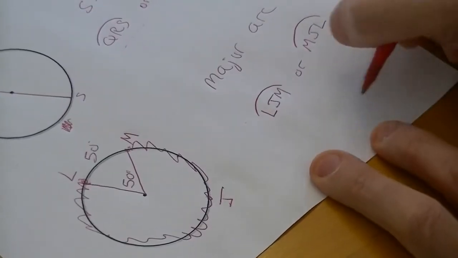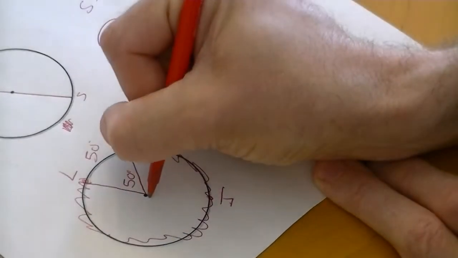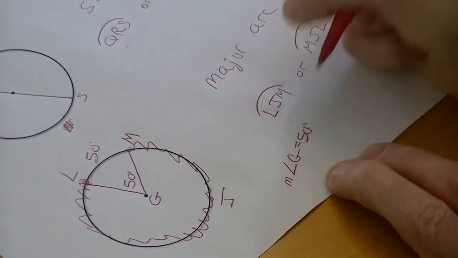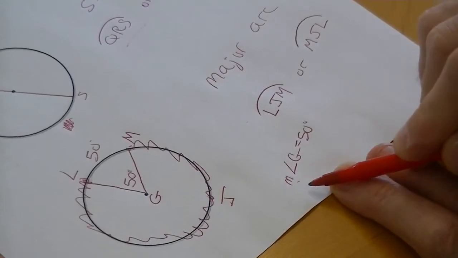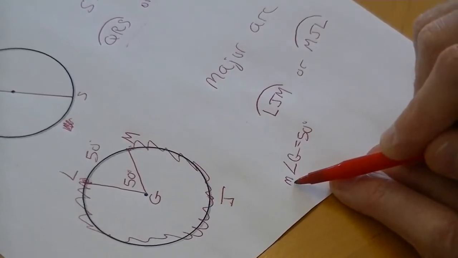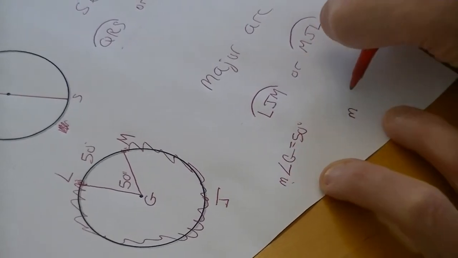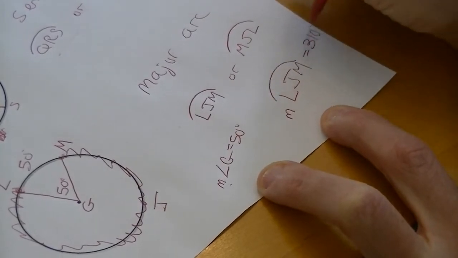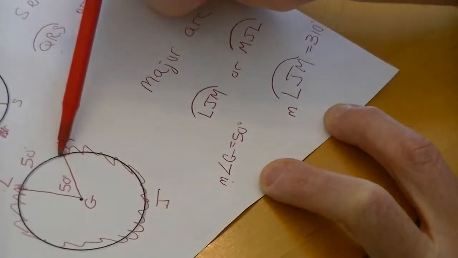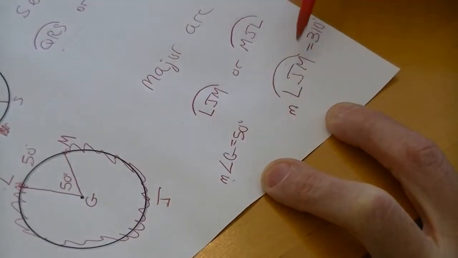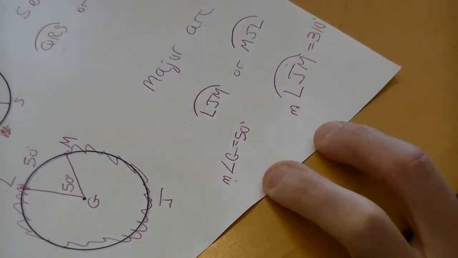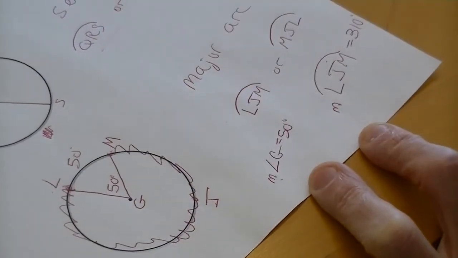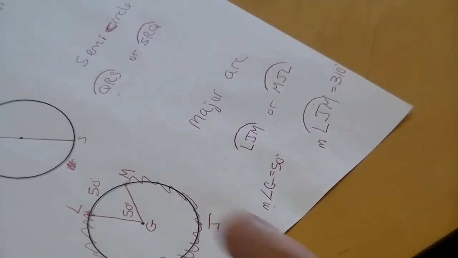And the final bit of notation is, here I could say the measure of angle G is 50 degrees. That little M that you're all familiar with means measure. The same notation is used for arcs. So I can write the measure of arc LJM is 310 degrees. Again, that's 360, not including that 50. So the measure of the arc is 310. So there you go. Minor arc, semicircle, major arc: less than 180, exactly 180, between 180 and 360. So we're going to try two problems together.